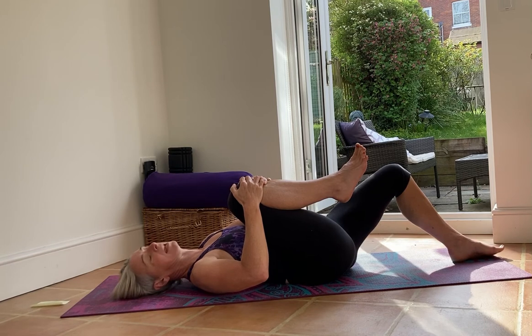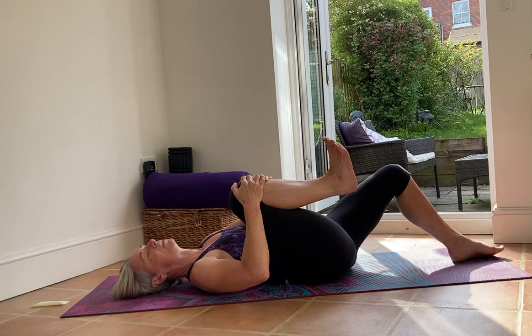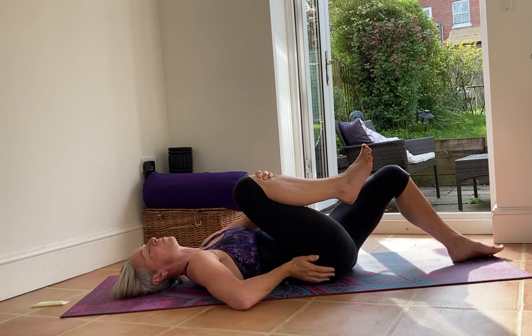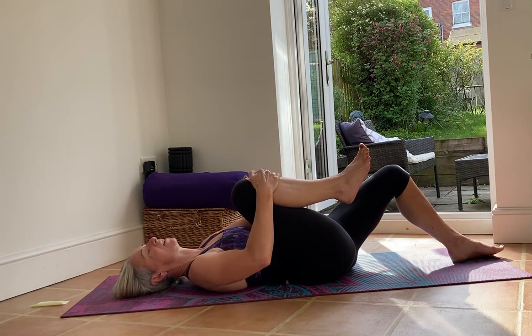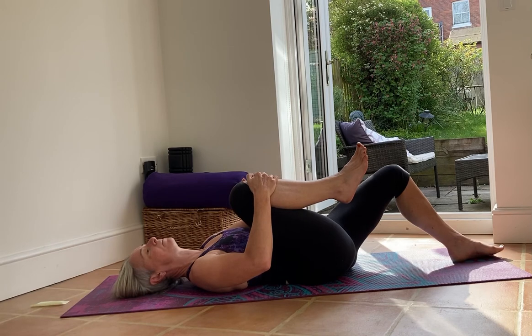And you can experiment here with flexing your right foot or with leaving it loose. You can maybe do a bit of movement there, so trying both. So flex and release, and you should be feeling some compression and some stretching down into the outside front of the right hip.